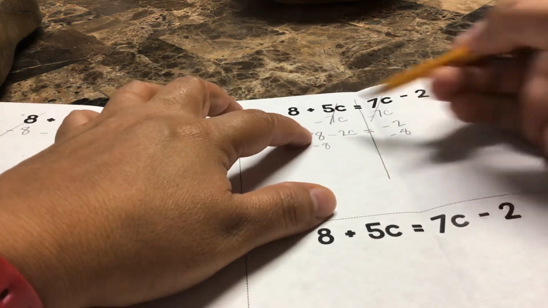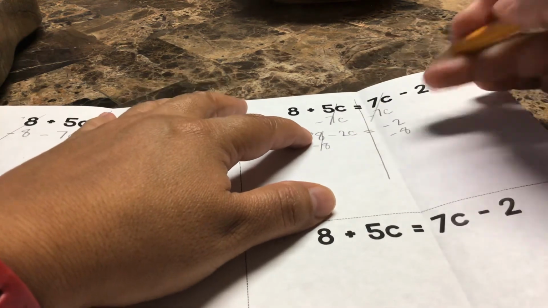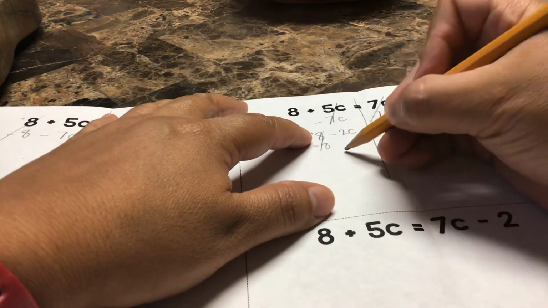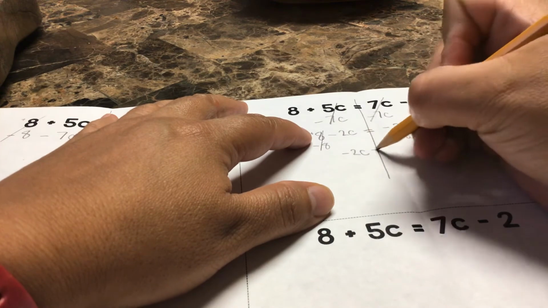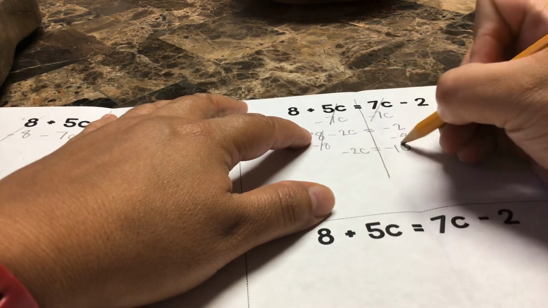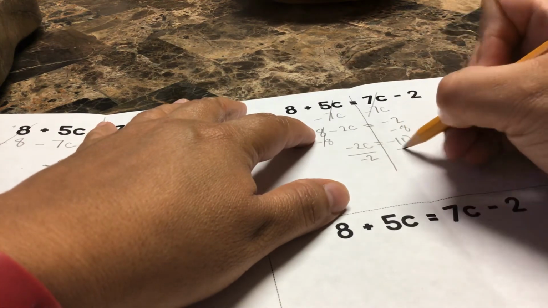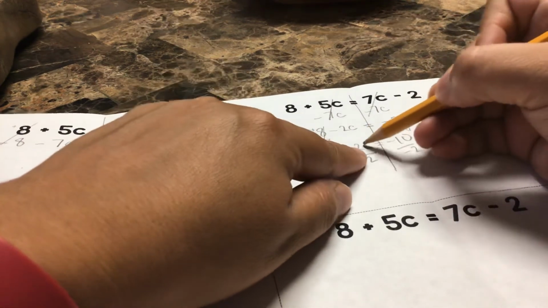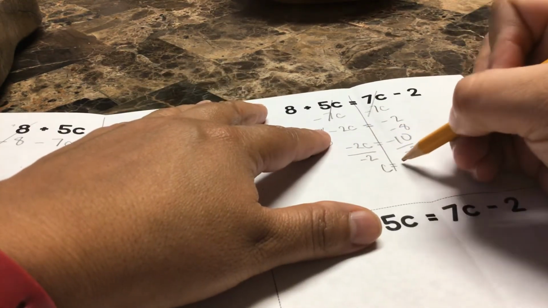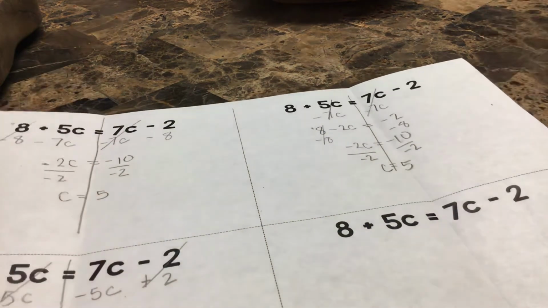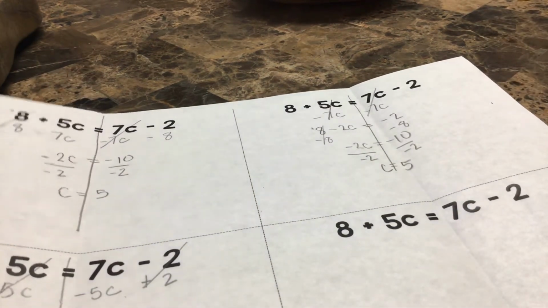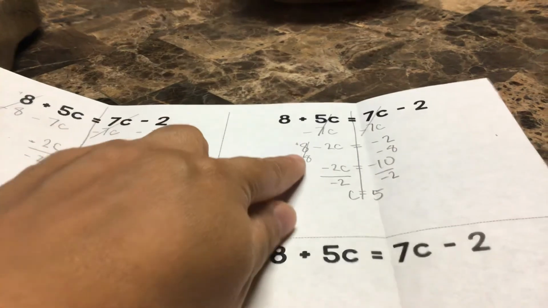So the ones without the letters, the constants, we try to put on the other side of the equation. So now I have negative 2c is equal to negative 10. We're still going to divide by negative 2 because that was multiplication when they're stuck together like this. C is equal to 5. We still got the same answer, but this method separates out the steps.